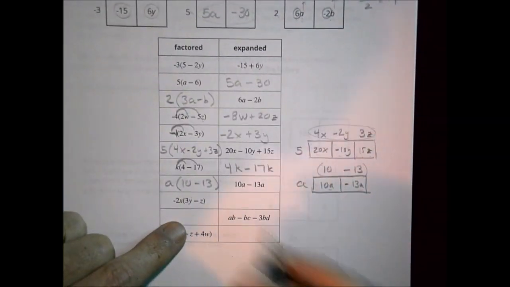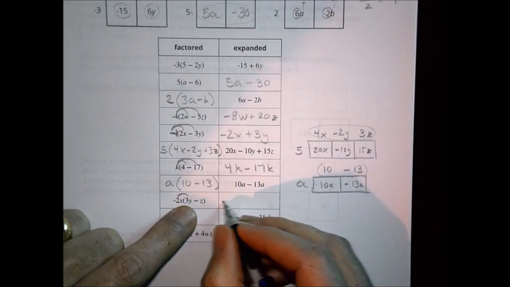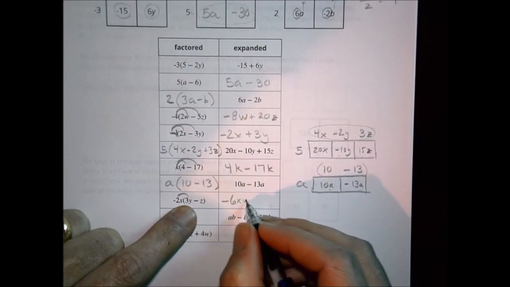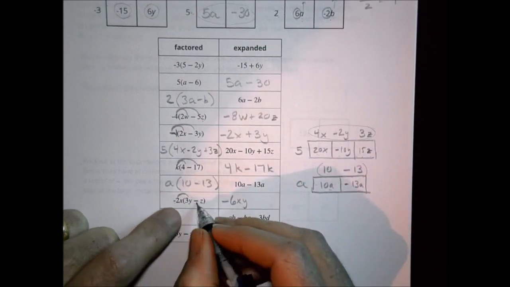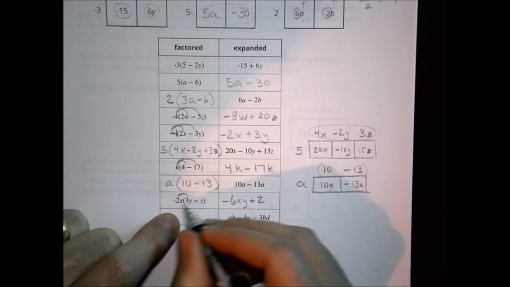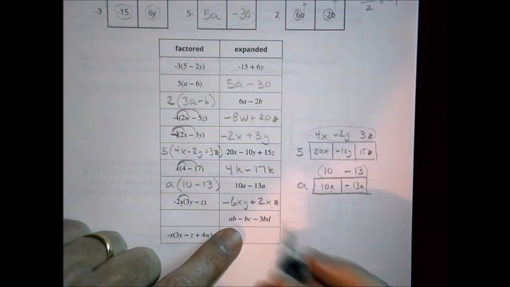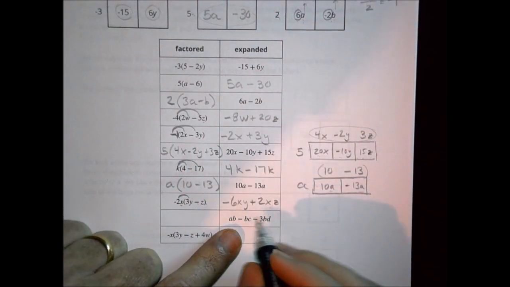For this next one, we're going to multiply negative 2x times a 3y for a negative 6xy. And then a negative times a negative is going to be a positive, and this will be a 2xz, like so.